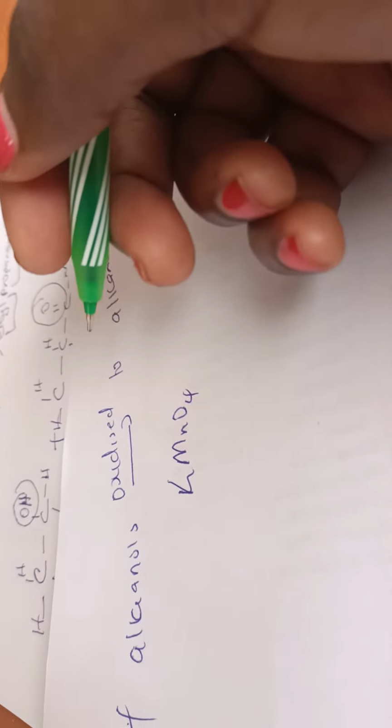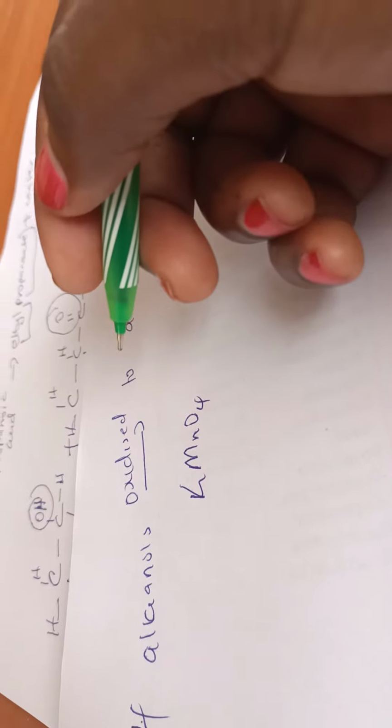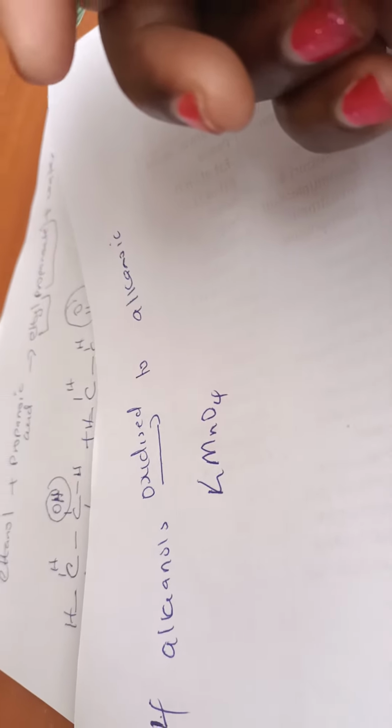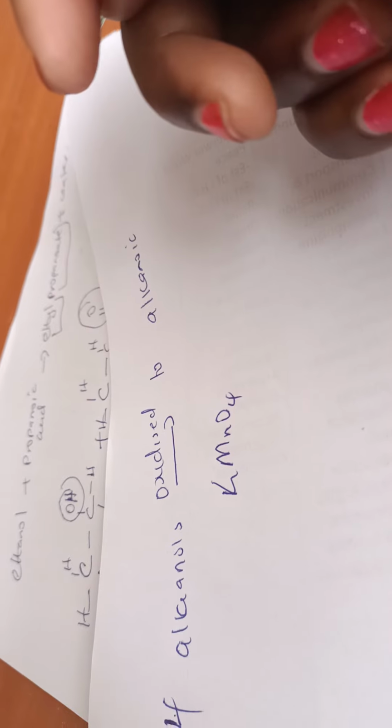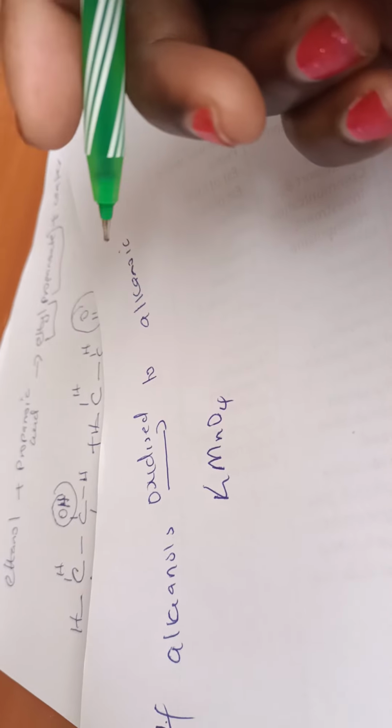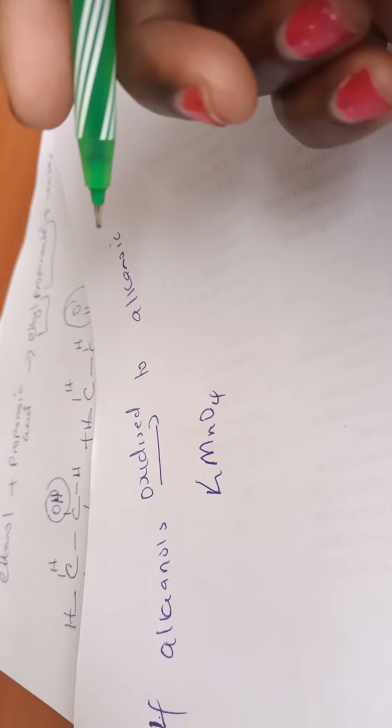Those are the 2 oxidizing agents we use, and both of them are acidified, using concentrated sulfuric acid, which acts as a catalyst.